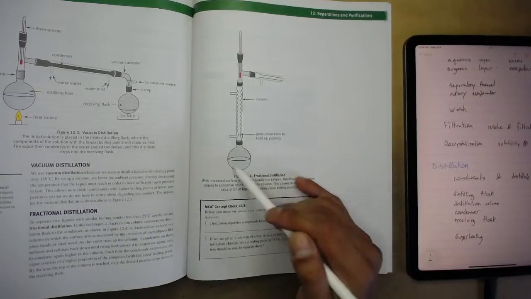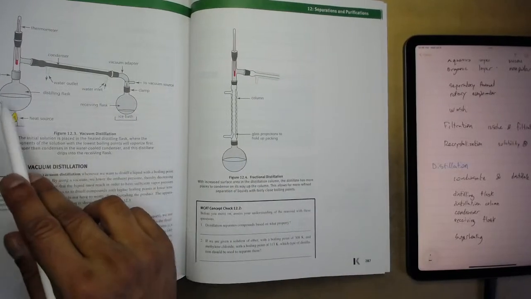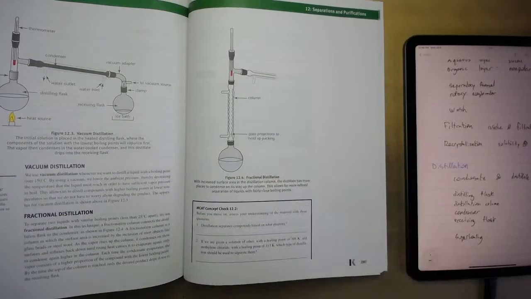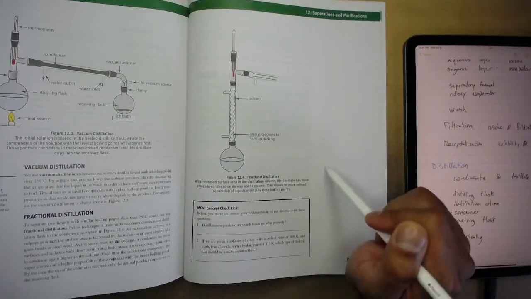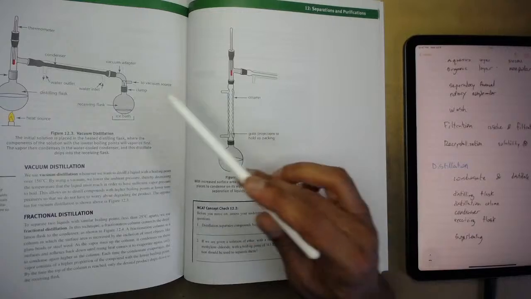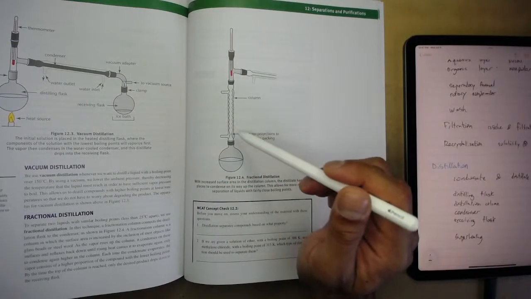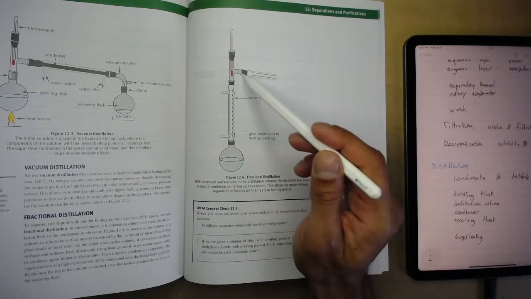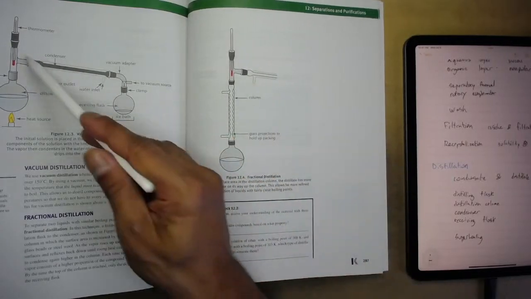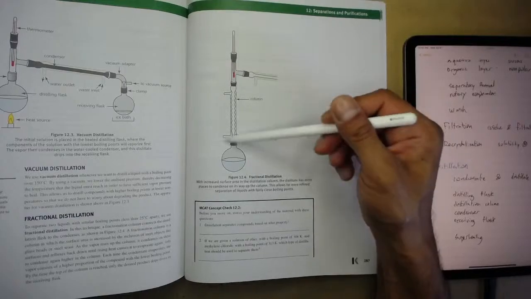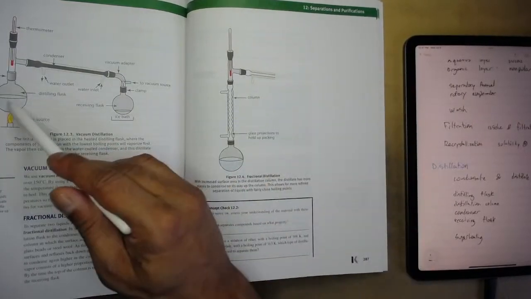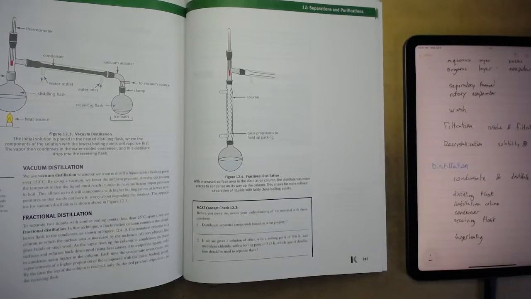It looks like here the desired product is in this flask, so maybe you don't even need a receiving flask. I mean, you still need to waste it somehow. You're still going to have something on the end. You might not have to have an ice bath. But I guess you could just add this part to this and get a more efficient distillation of this part if you really care about this part.